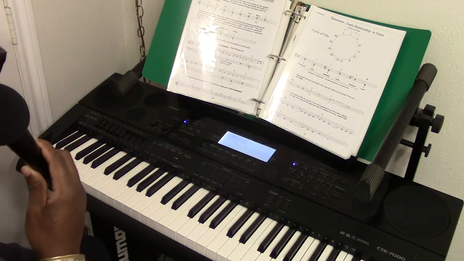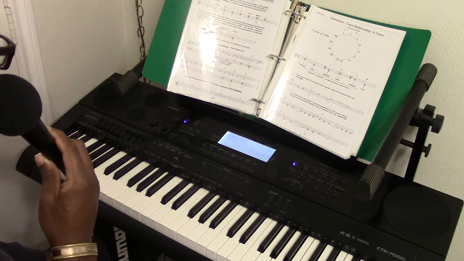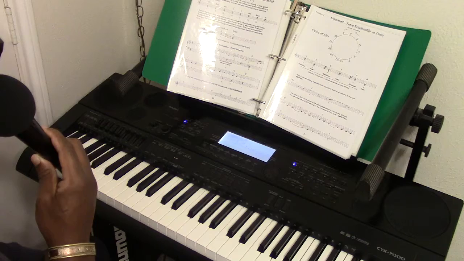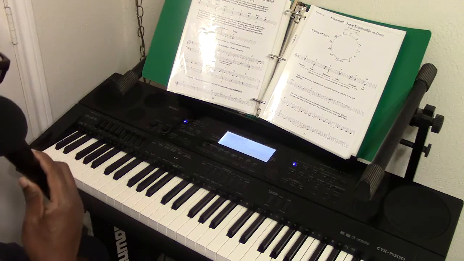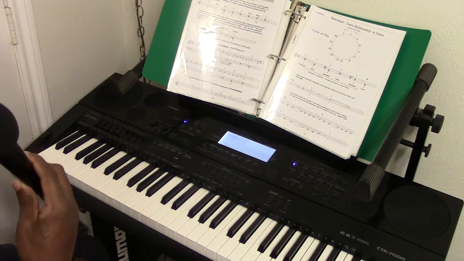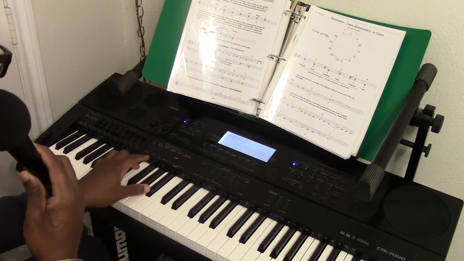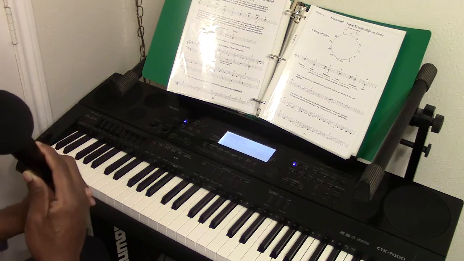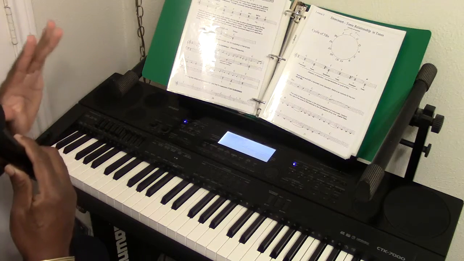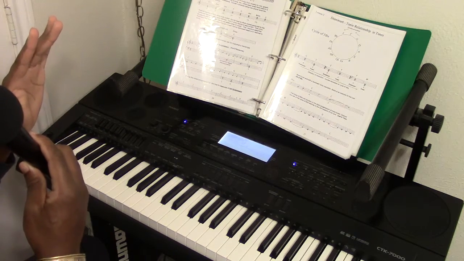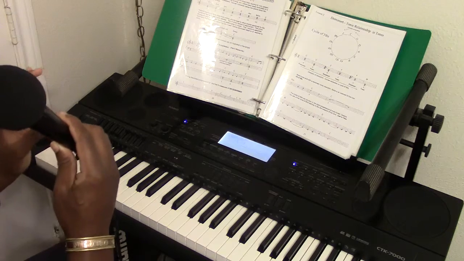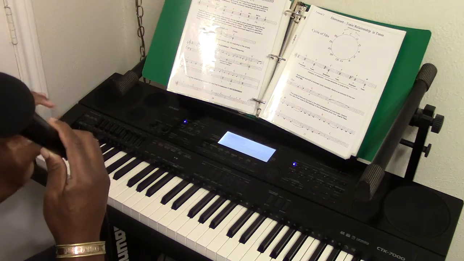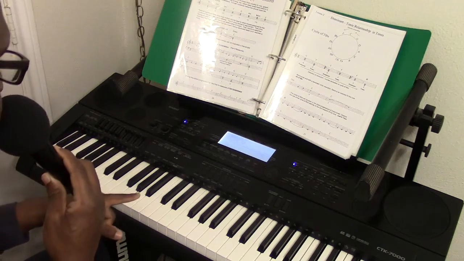Okay, next thing I want to show you is some chords. Okay, the way you play chords, let's say we want to play the blues. In the blues, the basic chords in the blues are dominant chords. Dominant chords mean you have a flat seventh.